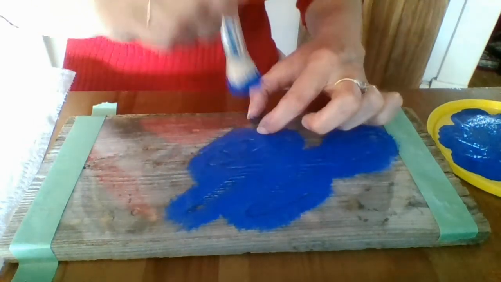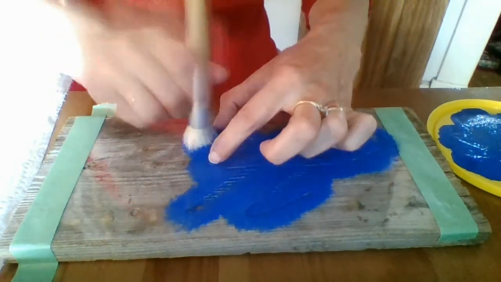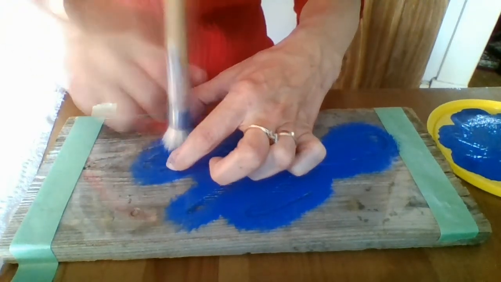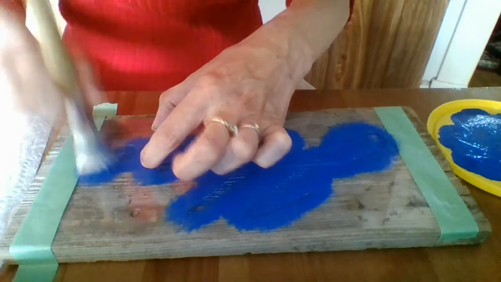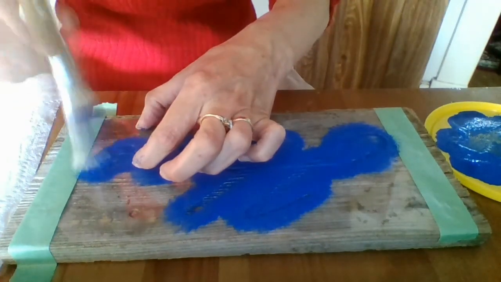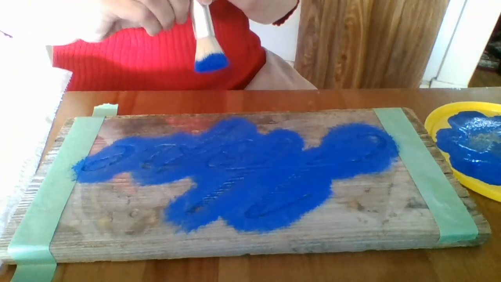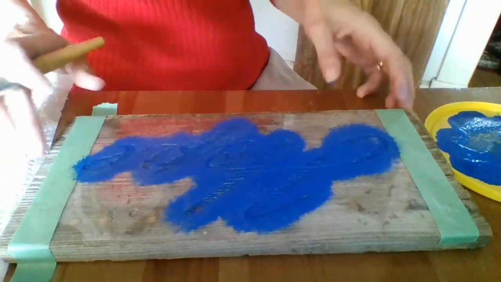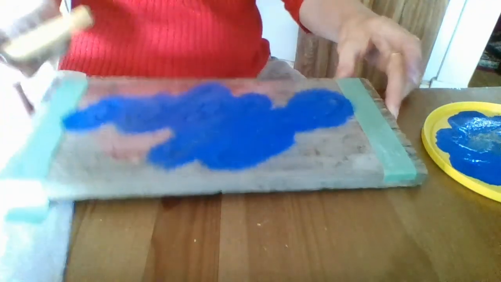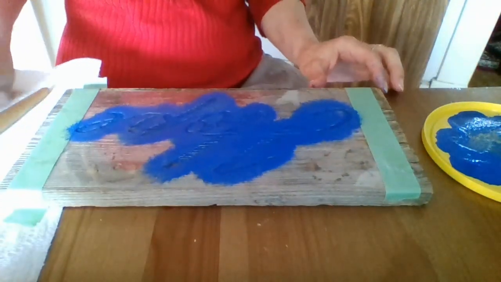And as you can see, it's a dab, dab, dab, dab, dab motion. That's what it looks like with the paint on it. I'm just going to grab some more and then I'll reveal.